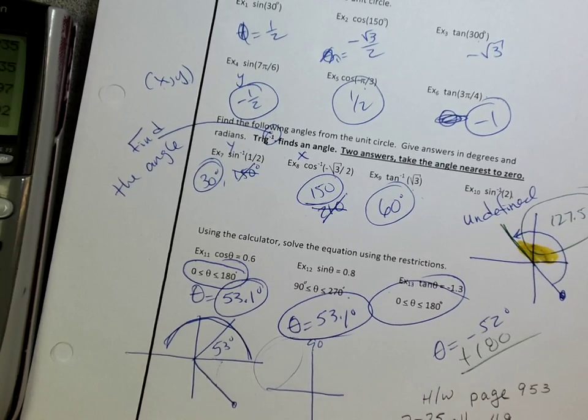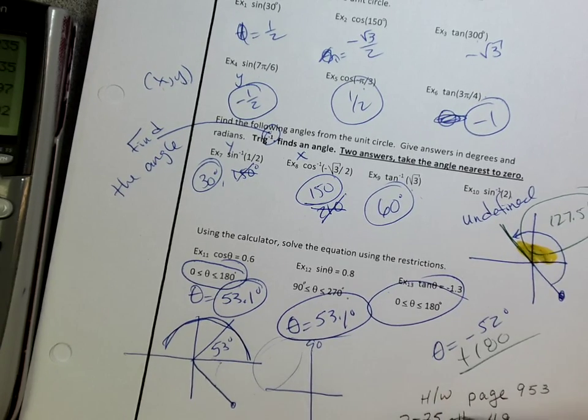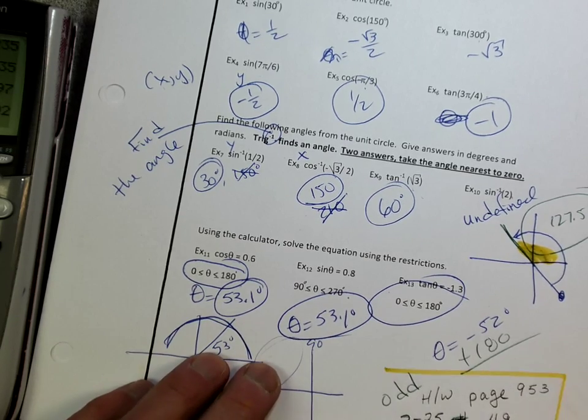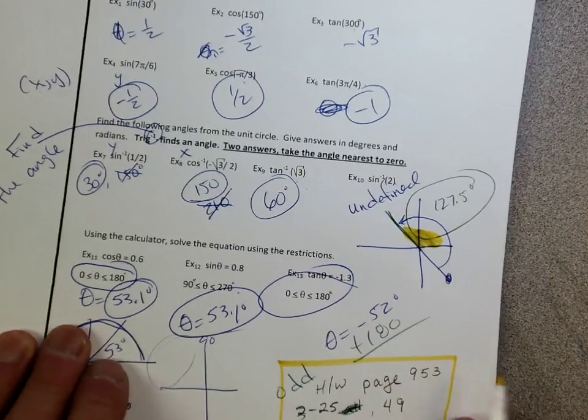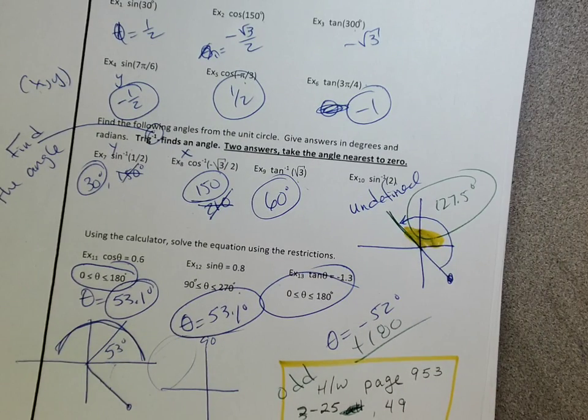That's it. That's all I have for you. I will change this to 3 to 25 odd. Pretty easy. Thumbs up.